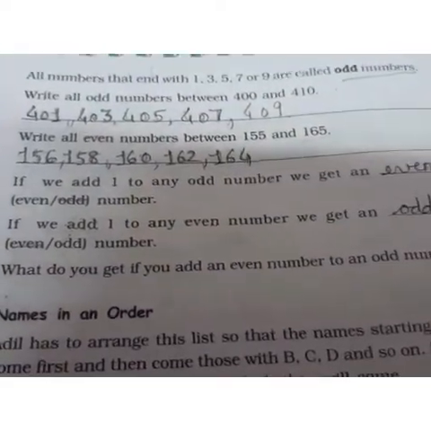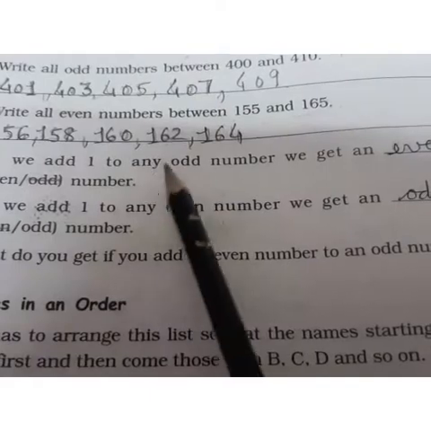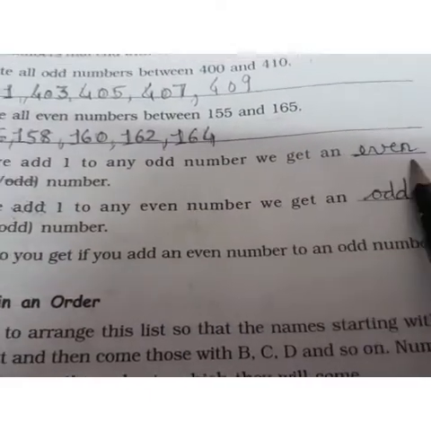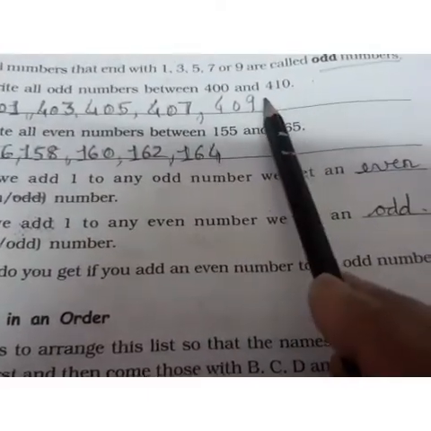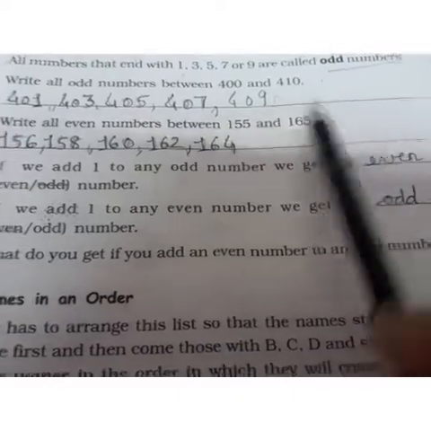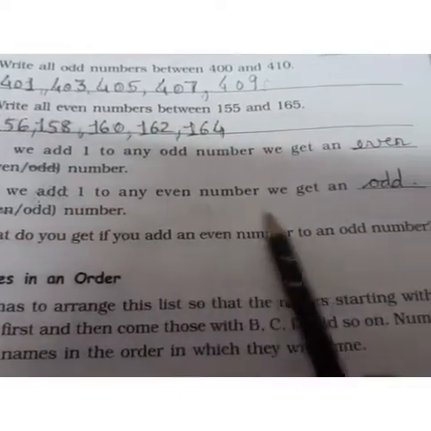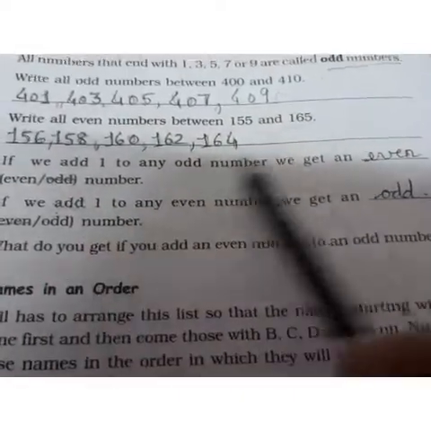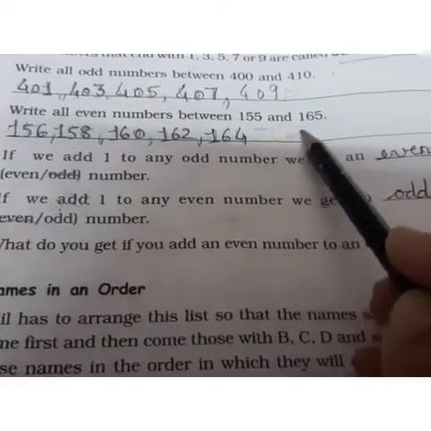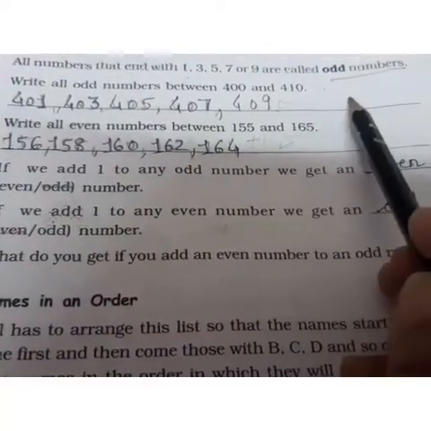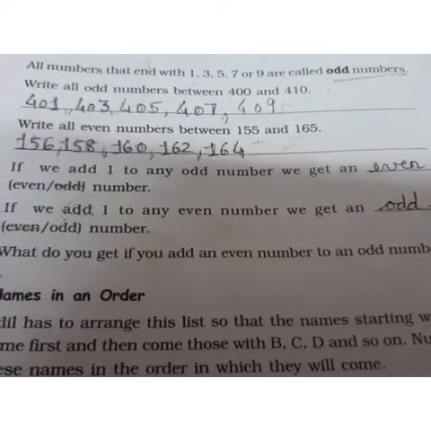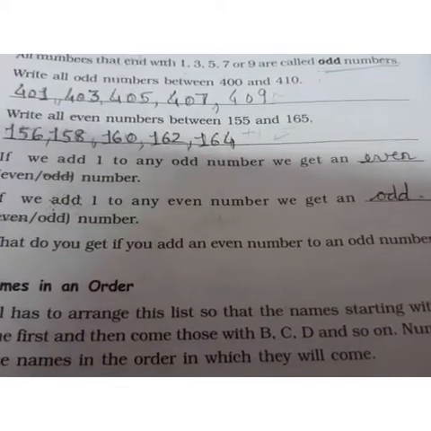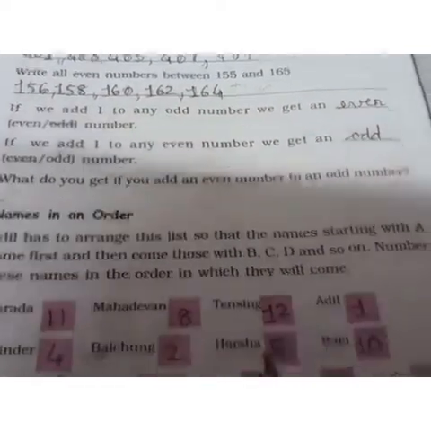Now if we add 1 to any odd number we will get an even number. Always remember, if we add 1 to an odd number we get an even number, and if we add 1 to any even number we will get an odd number. Even number plus 1 gives an odd number. Odd number plus 1 gives an even number.